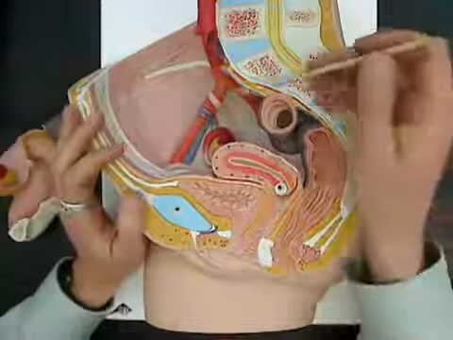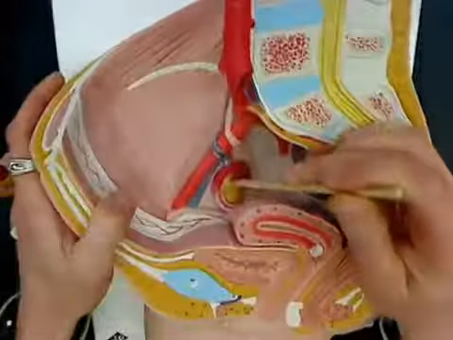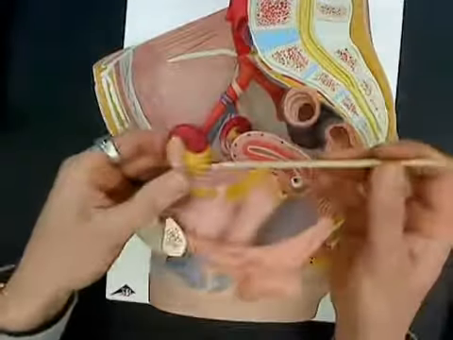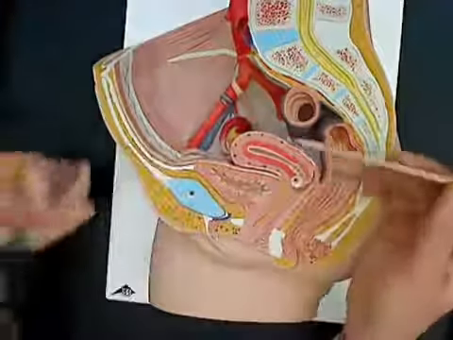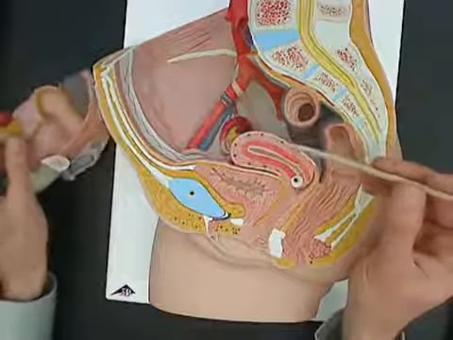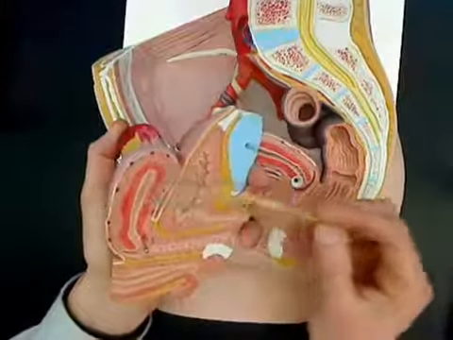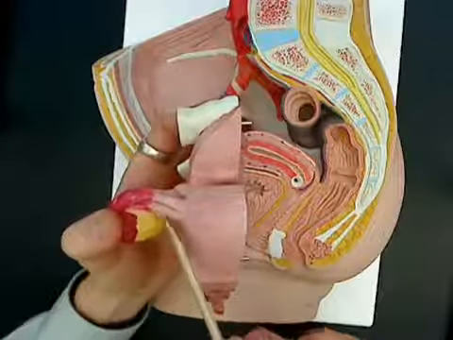The ovaries. Down in here in kind of yellow is the right ovary. And the left ovary is on this other part here. That yellow is the left ovary. The ovarian ligament connects the ovary to the uterus. This is the uterus. This, therefore, is the ovarian ligament.